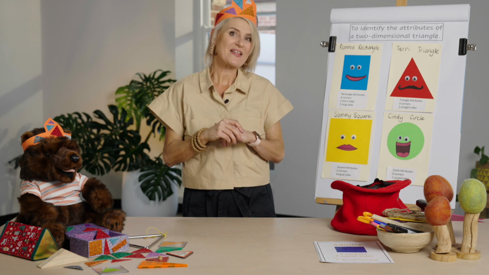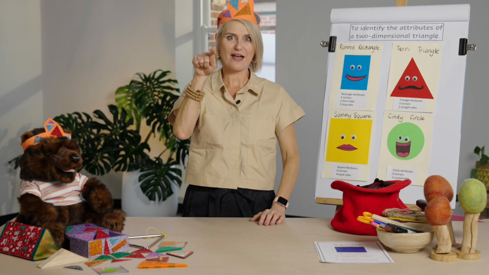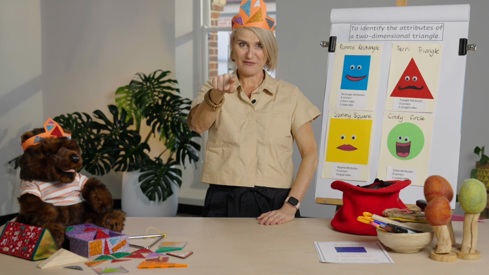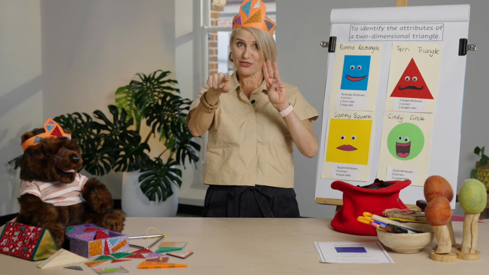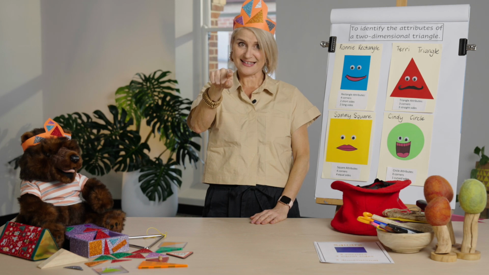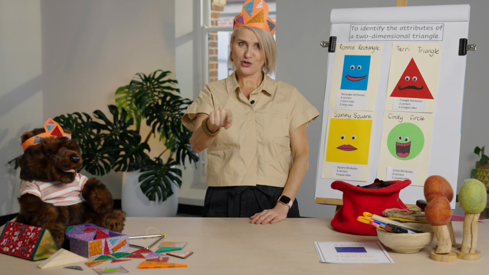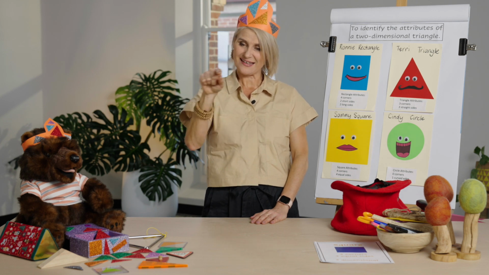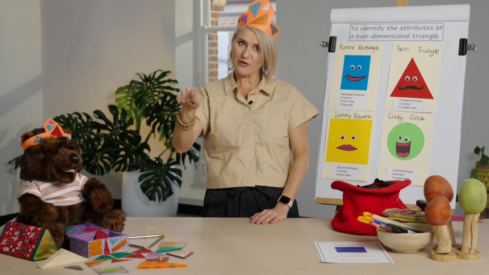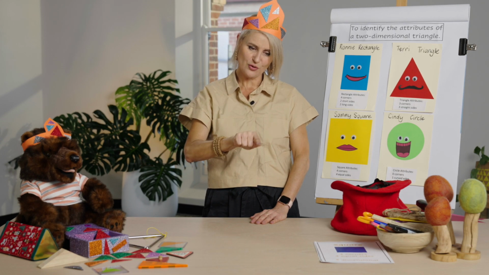Do you know that you can draw a triangle in the air with your finger? Are you ready? Shall we have a go? We know that it has 3 corners and 3 sides. Let's start. Maybe we can draw one together. 1, 2, 3. And they can be different sizes. 1, 2, 3.